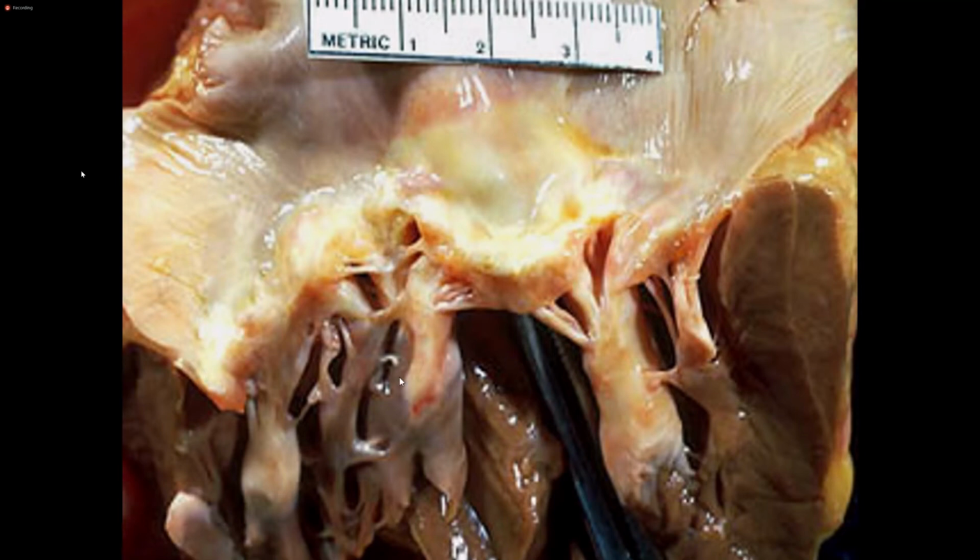And I'll explain to you why. They complain of shortness of breath. They cannot do exercise, because there is not enough blood going through the mitral valve to the left ventricle and to the rest of the body. So what will that lead to?